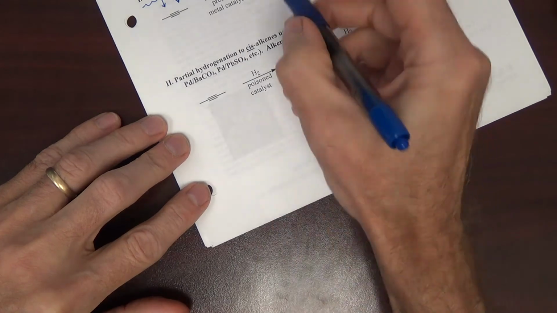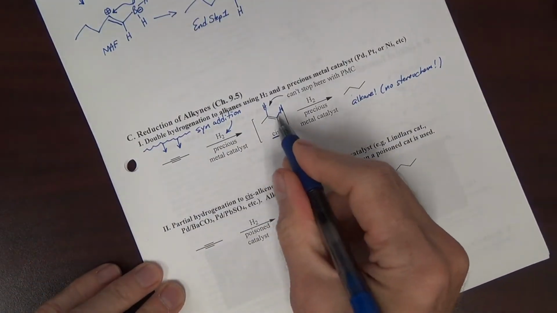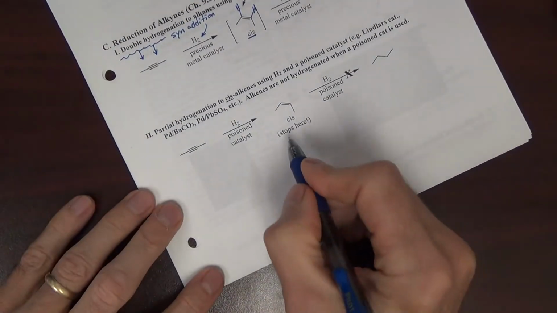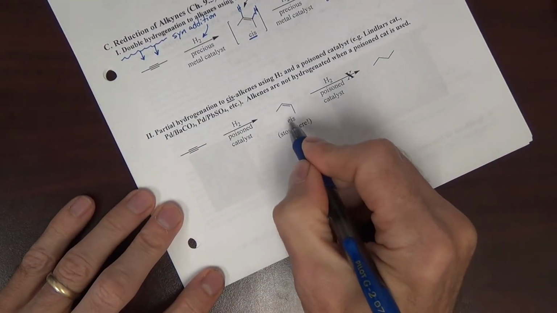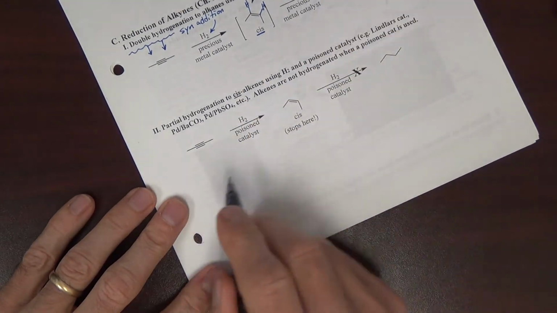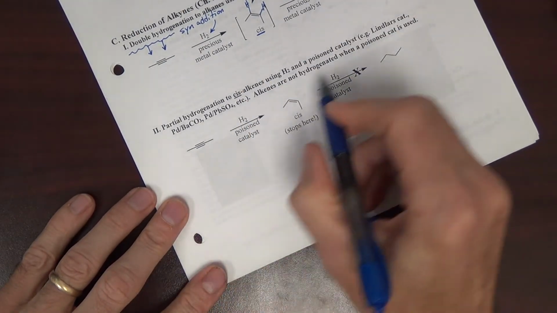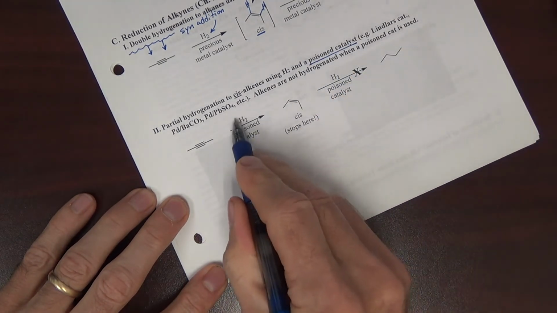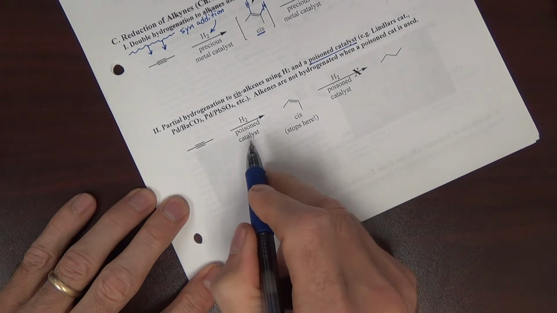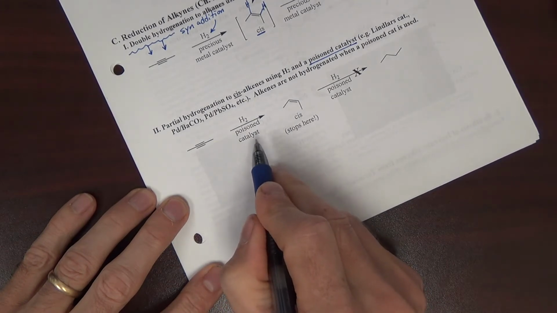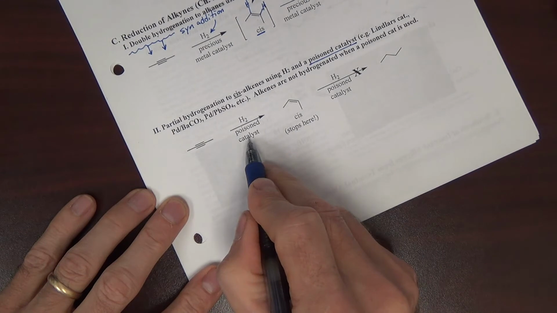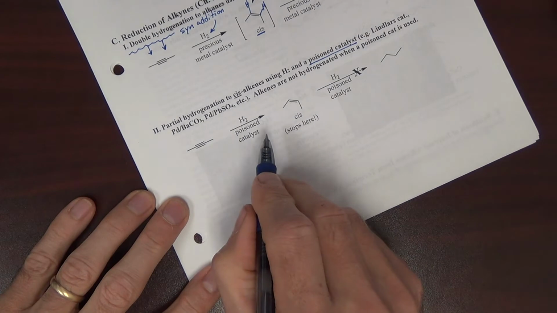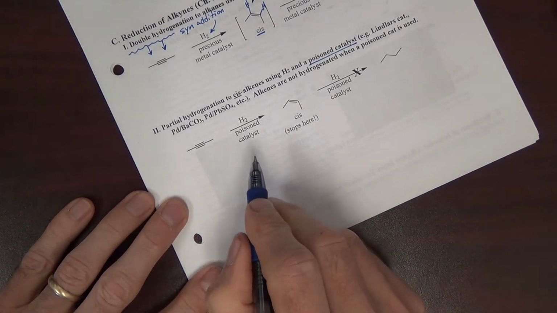So, what if we wanted to stop with the cis-alkene? Could we? The answer is yes. There is a way to stop at the cis-alkene. And we can do that simply by using what's called a poison catalyst. Still with hydrogen and a poison catalyst. A poison catalyst is where a traditional catalyst, such as palladium or nickel, etc., has been treated with some type of so-called dopant.